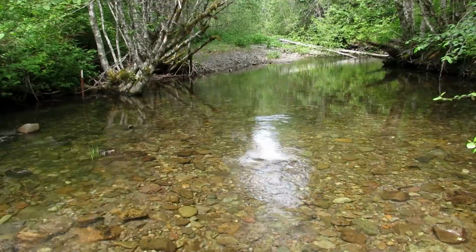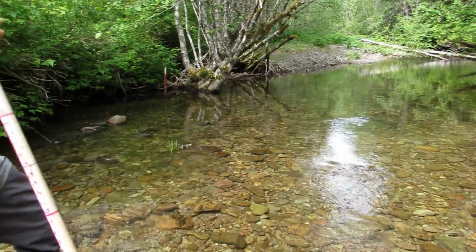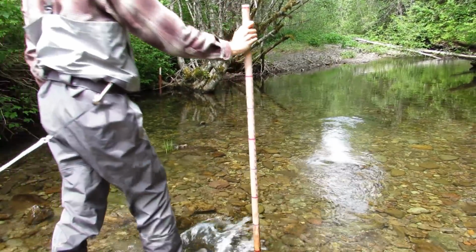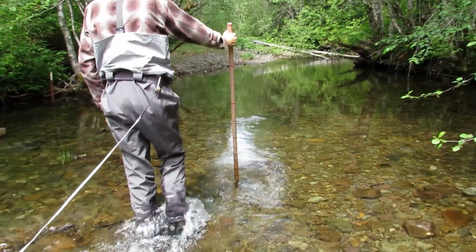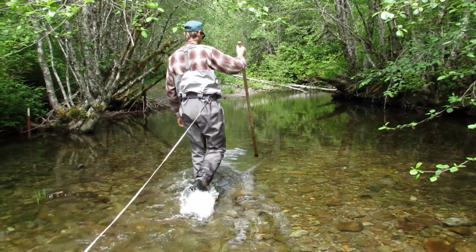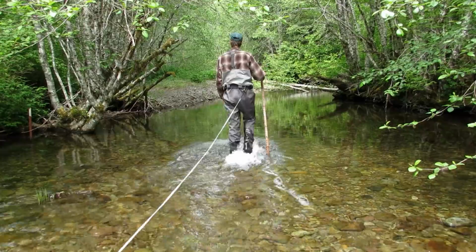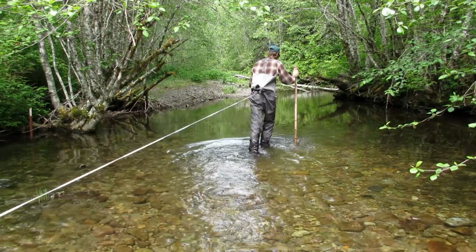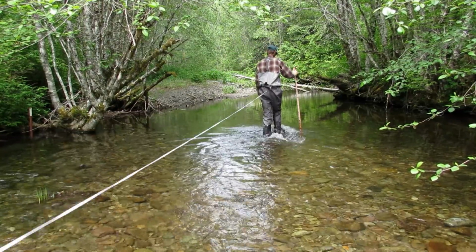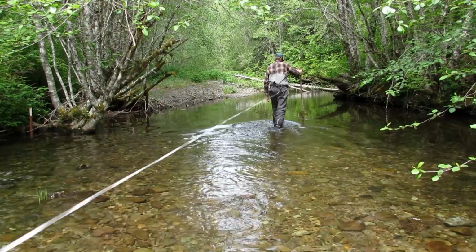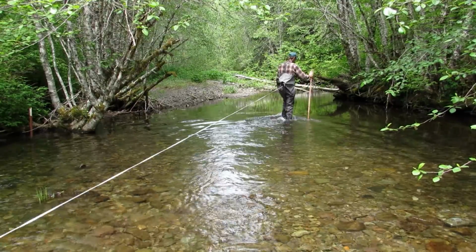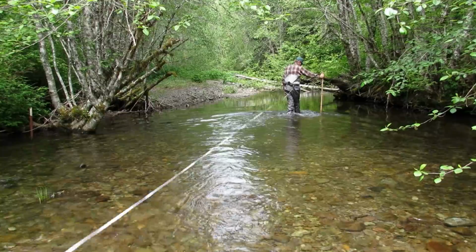Okay, so now we're ready to do this pool. So Zane has found a max depth and given that to Ryan, the recorder. And now Zane is going to pull that drag tape up through the channel. We're only looking for max depth in a slow water unit. You don't have to worry about average here.